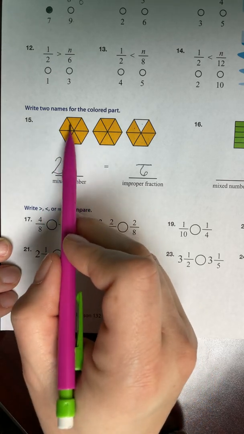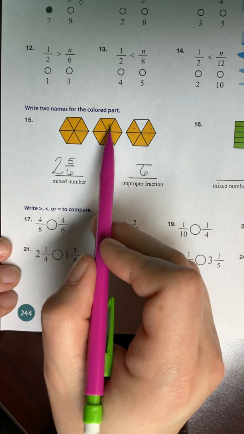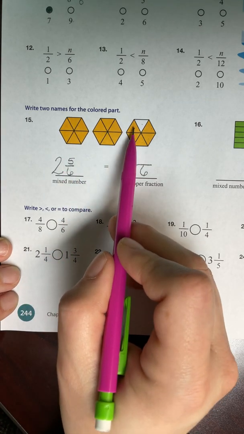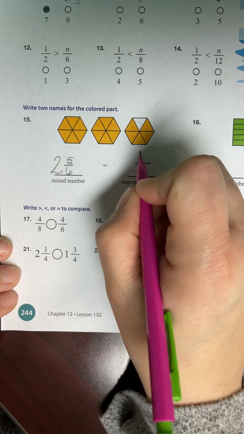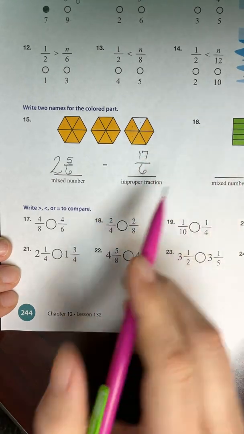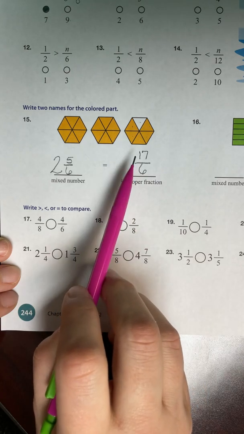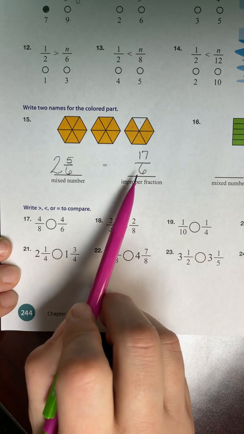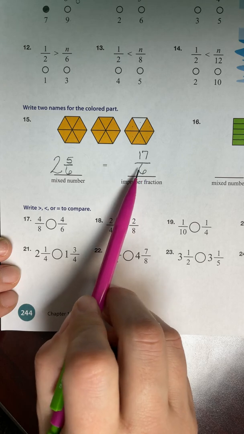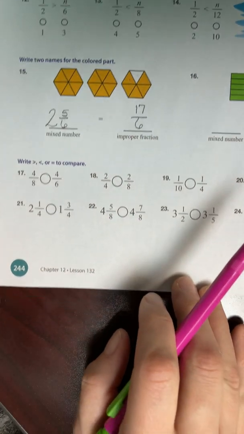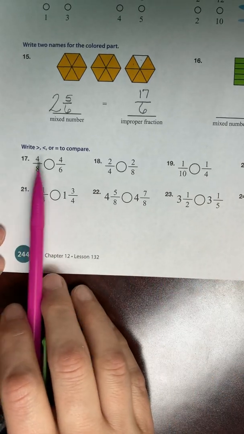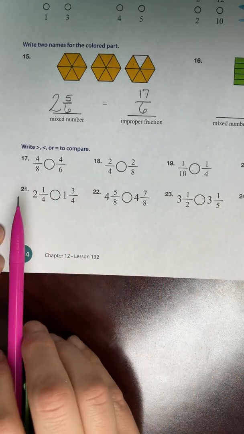Well, here there's 6. Here there's 6. That makes 12. And here there's 5. That makes 17. So our improper fraction would be 17 colored pieces that are 1/6 each. So 17/6.